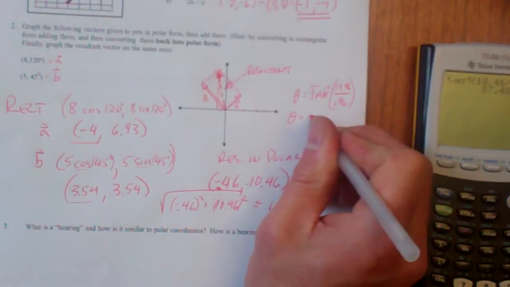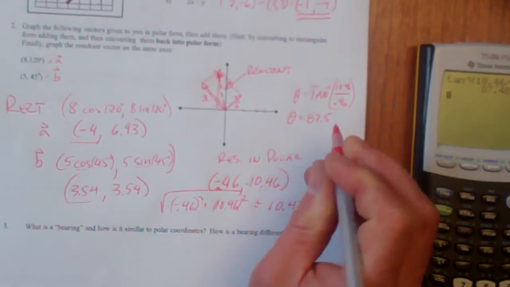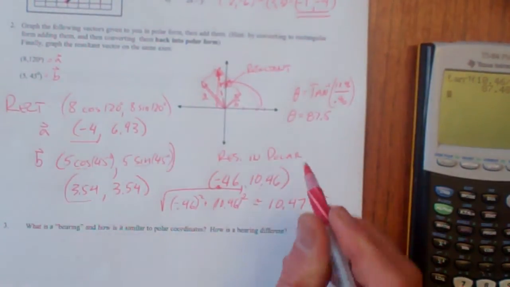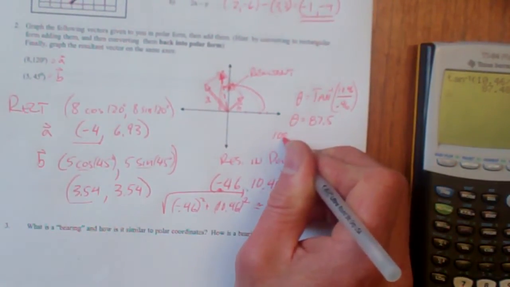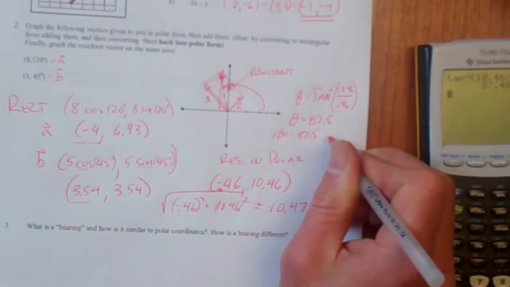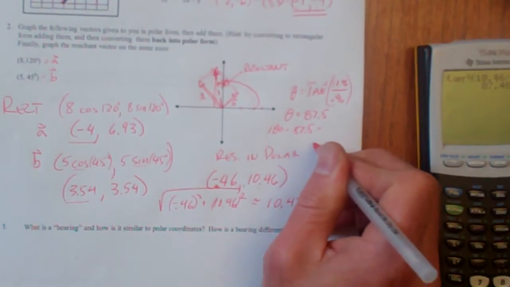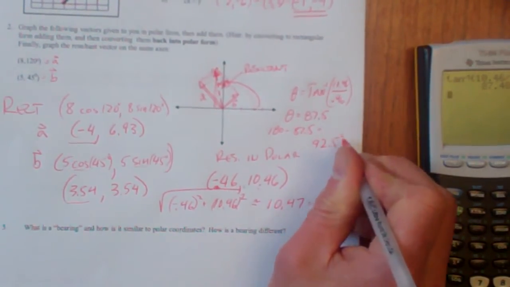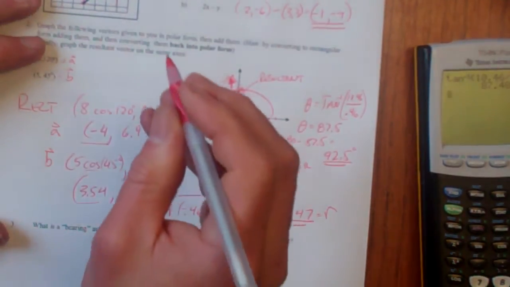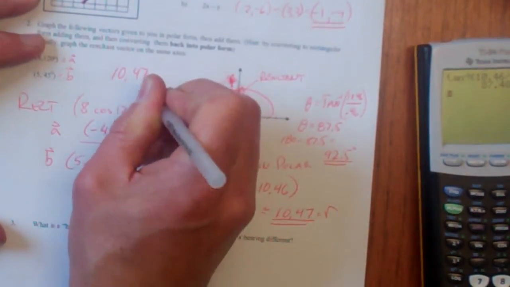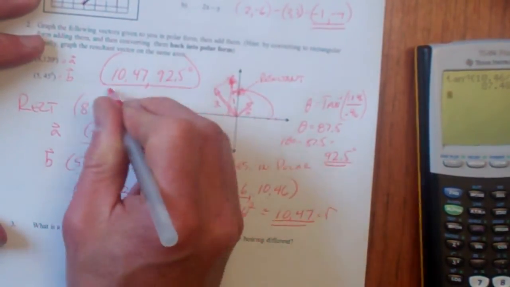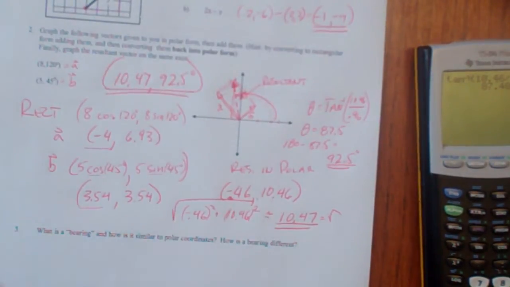So if theta is equal to 87.5 degrees, my angle of rotation is going to be 180 minus 87.5 degrees. So that's going to be 92.5 degrees. So there's my radius. So my final answer is going to be 10.47 comma 92.5 degrees. Very close. Don't worry if your answer is slightly off.